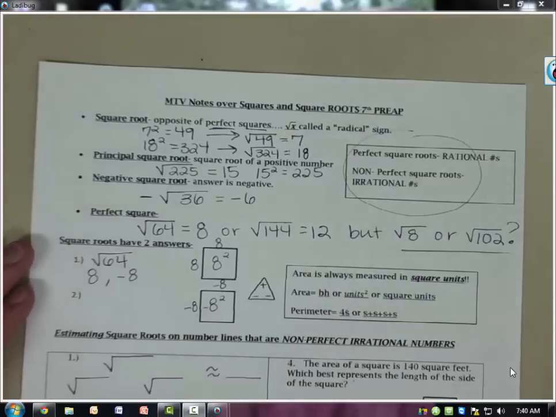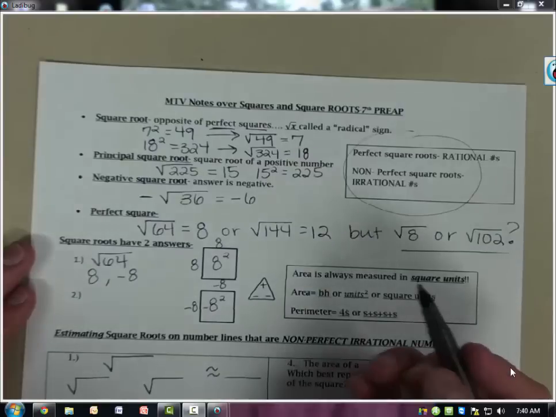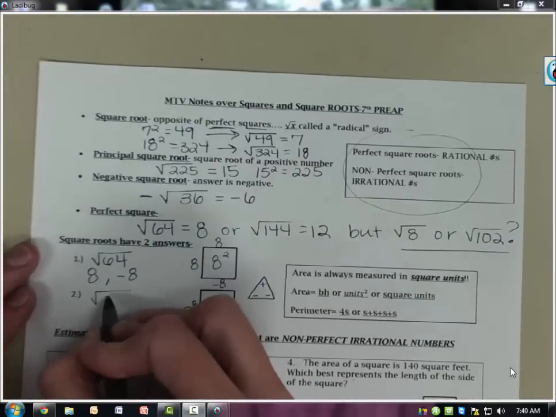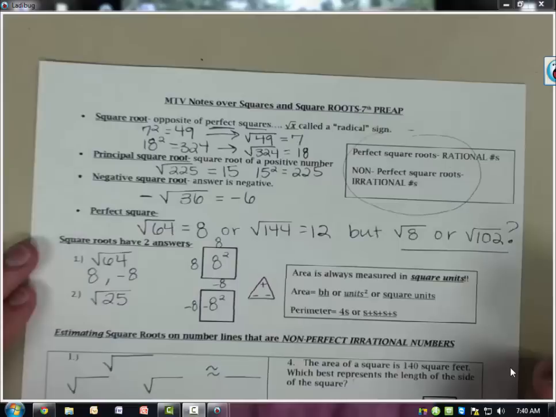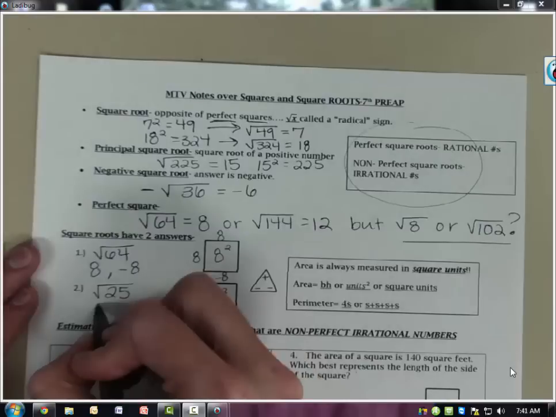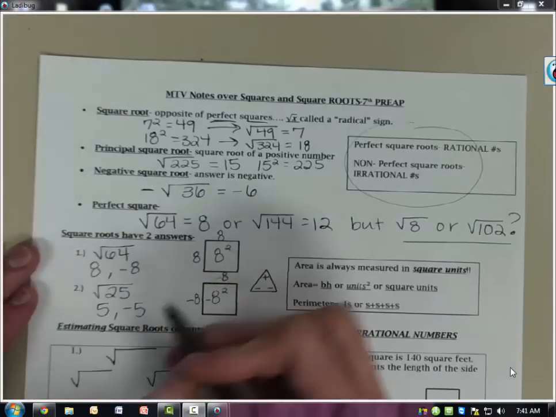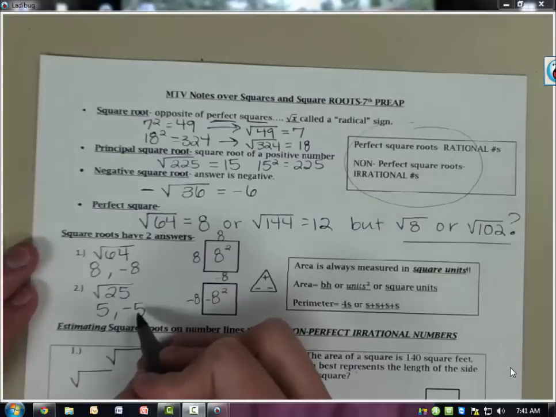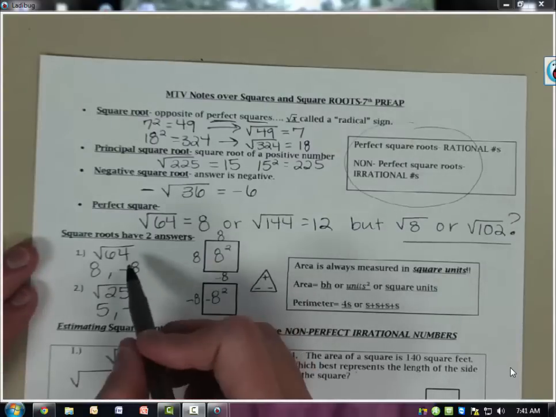Try this one out. What two square roots could the square root of 25 be? Very good. It could be 5 or negative 5 because of our integer rules. A negative times a negative is going to equal a positive. So we should just notice that positive square roots could have two answers.